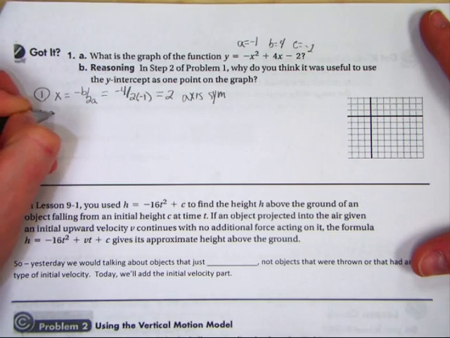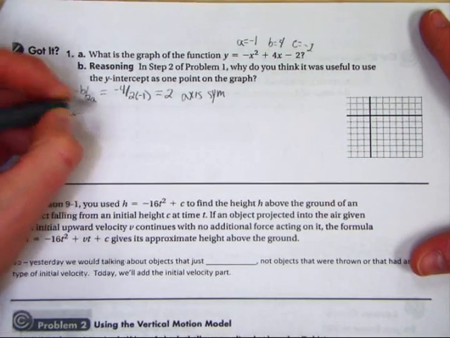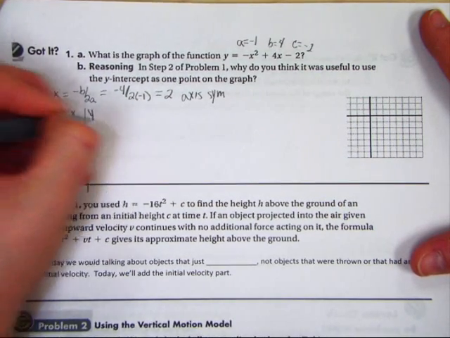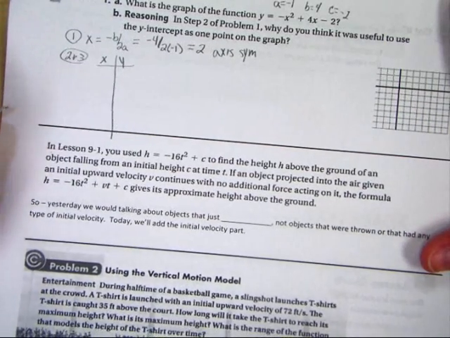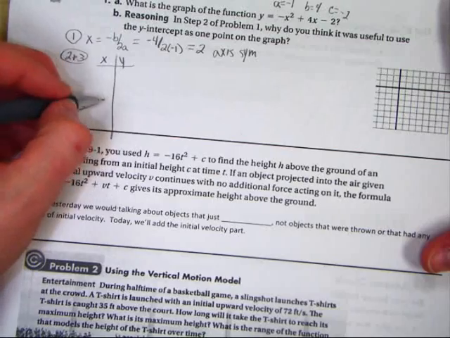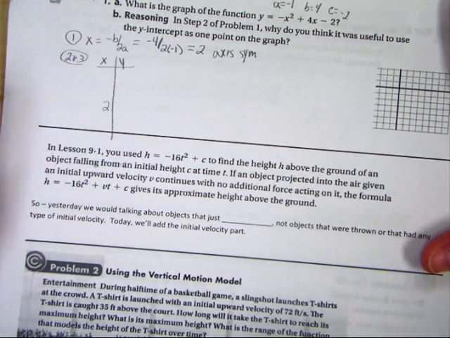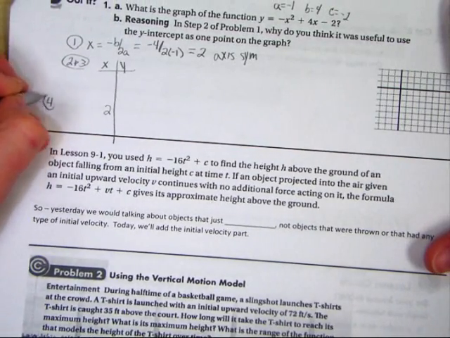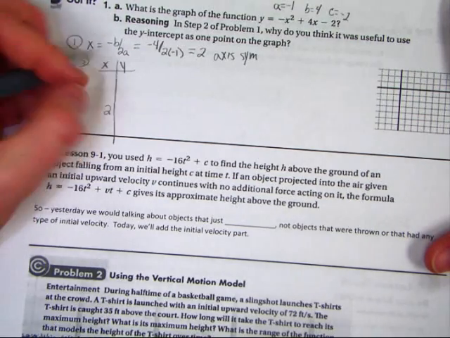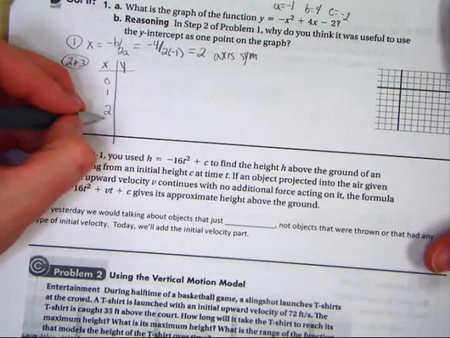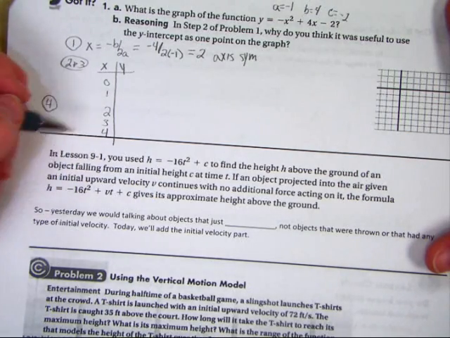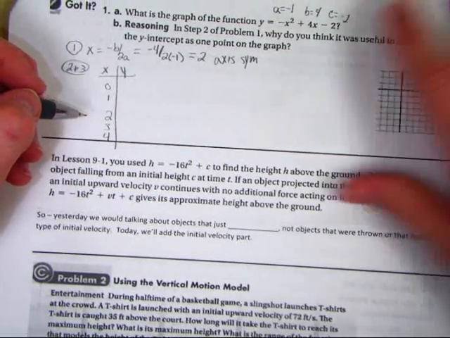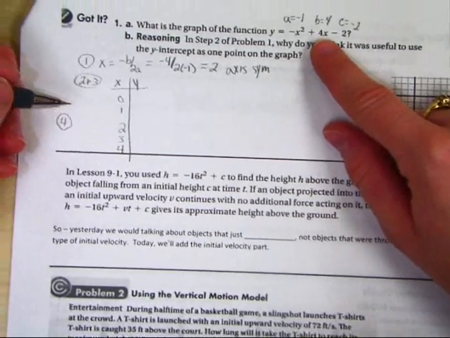Step 2 and step 3 is making your XY chart appropriately. Remember where your vertex goes, or the x value of your vertex. We're going to put it right here, positive 2. Then, step 4, we're going to surround positive 2, go down to 1 and 0, go up to 3 and 4. Now let's plug all of our numbers in. Remember, you plug them into the top equation.